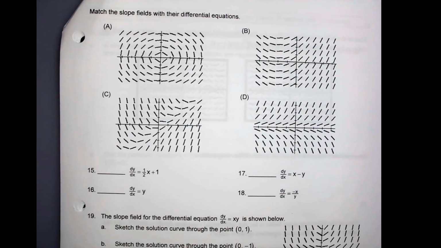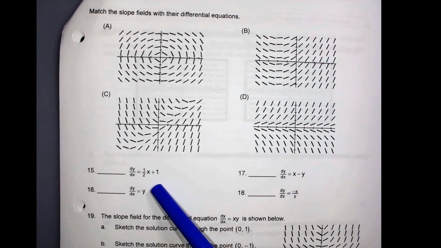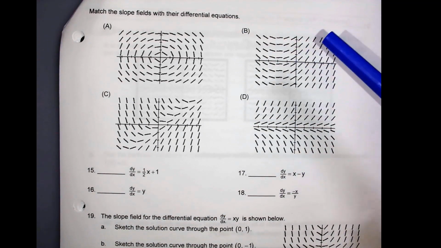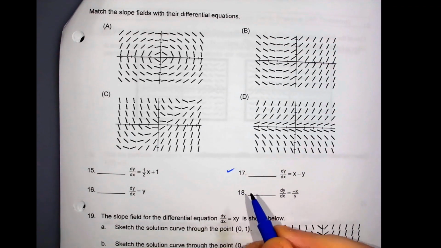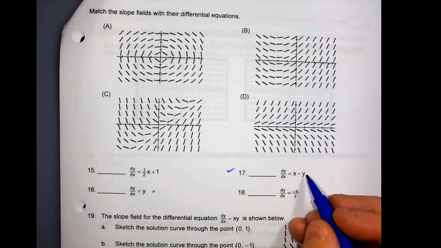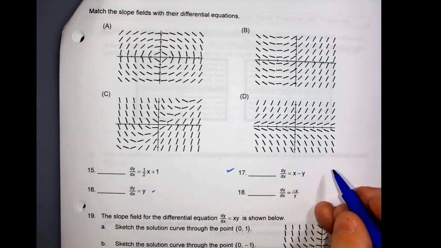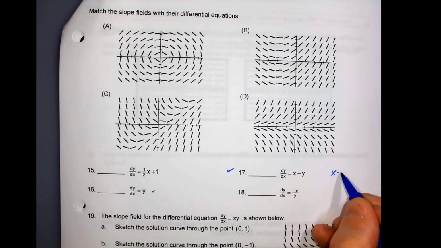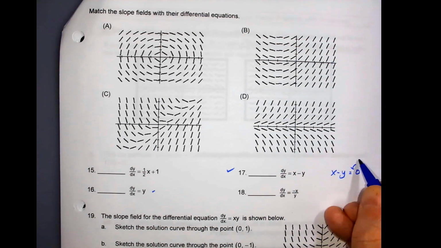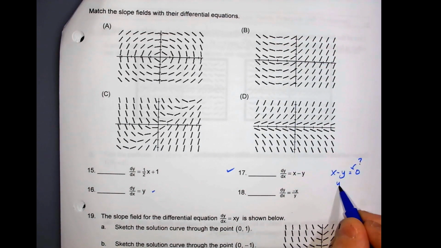Matching a slope field with a differential equation means that you need to figure out which one of the differential equations is being modeled by the slope field. So let's do 17 and 16 on this one. The way I like to approach this is I usually like to solve for 0. So when I get an x minus y, I ask myself, when does that equal 0? And of course that happens when y equals x.